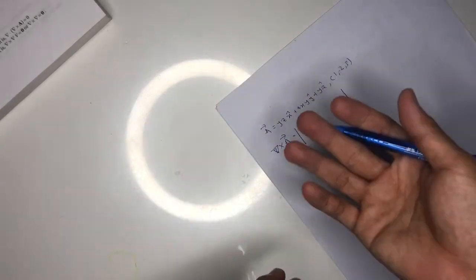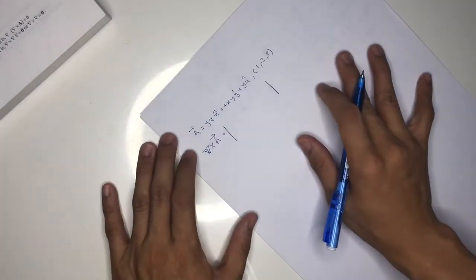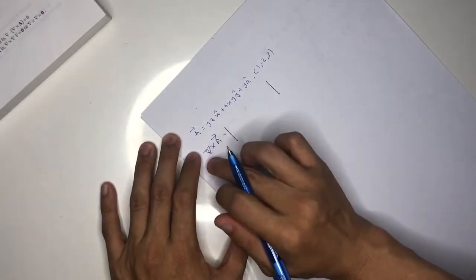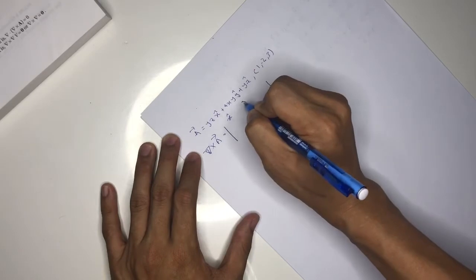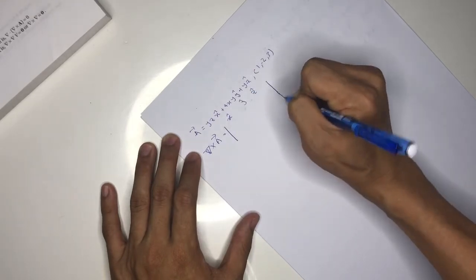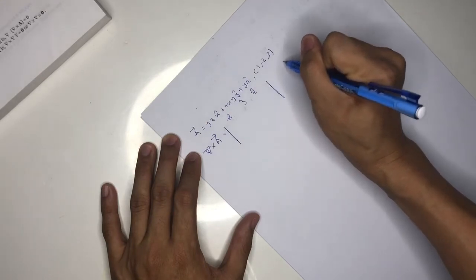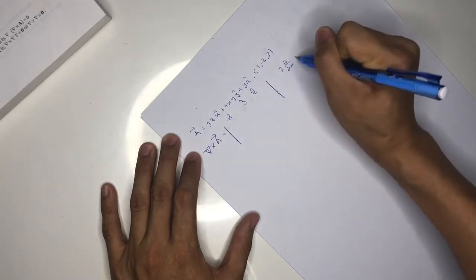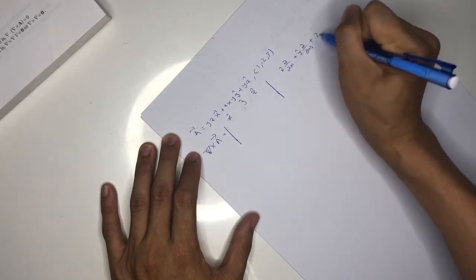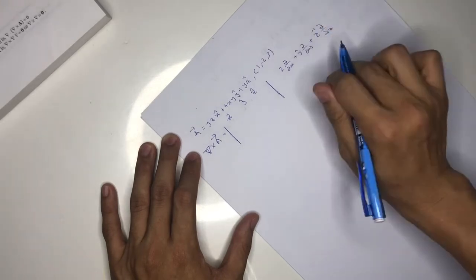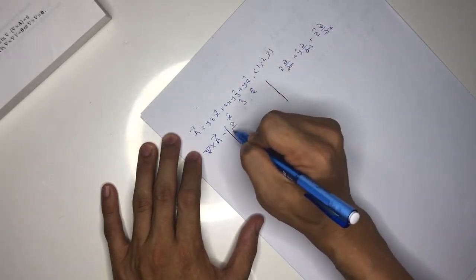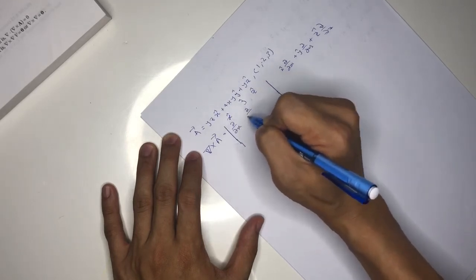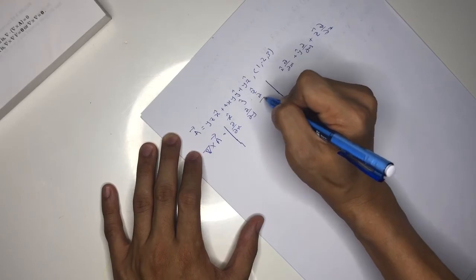If you get a different question, it may use cylindrical or spherical coordinates. To solve this, del cross A, you put the x direction, y direction, z direction, and del is d/dx, d/dy, d/dz.